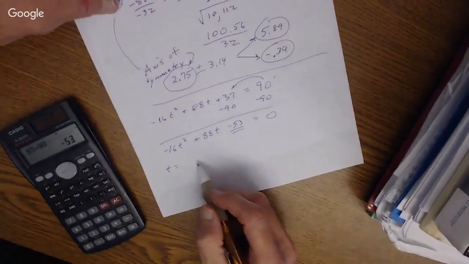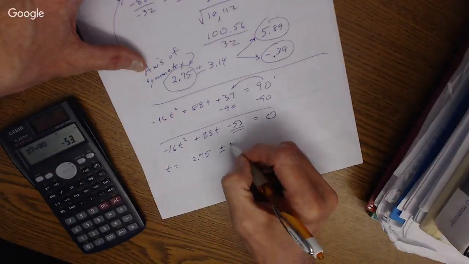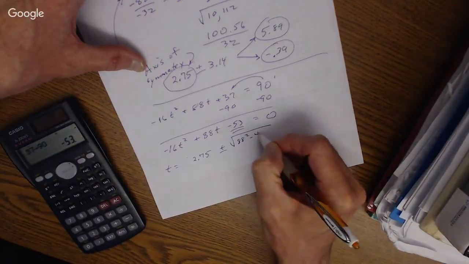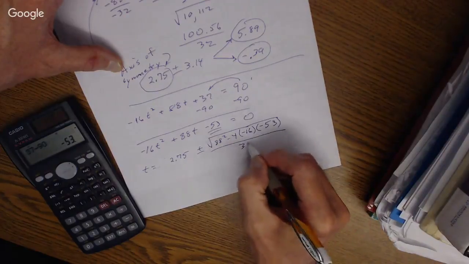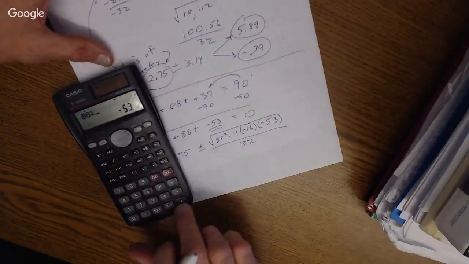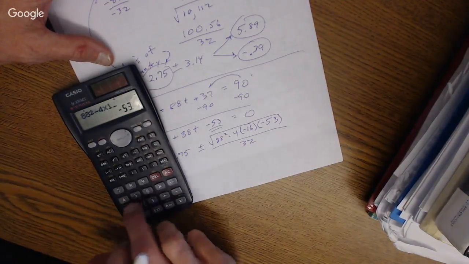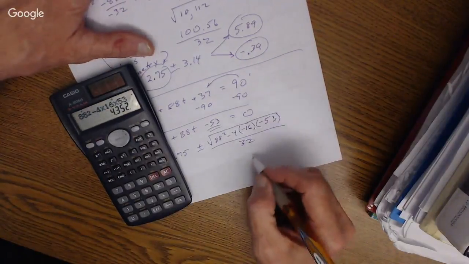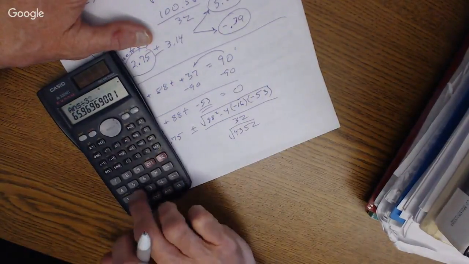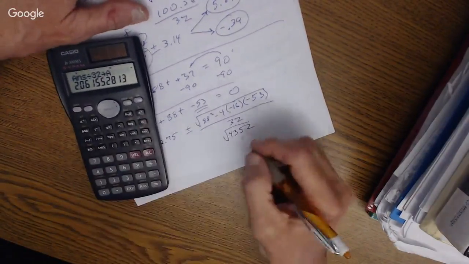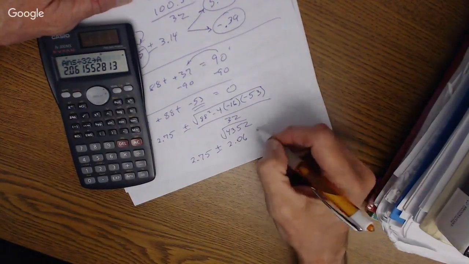So t is going to equal negative b over 2a. That doesn't change. So I still know it's going to be 2.75 plus or minus the square root of 88 squared minus 4 times negative 16 times negative 53, and again, divided by 32. So let me do this. 88 squared, and I'm minusing these; a negative times a negative is going to be positive. So I'm minusing 4 times 16 times 53, which is 4352. So it's the square root of 4352. You don't have to write down all these intermediate terms. So it's going to be 2.06. So it's going to be 2.75 plus or minus 2.06.